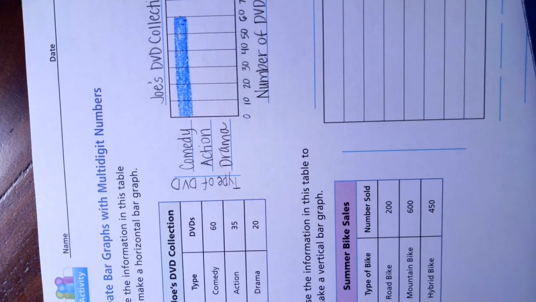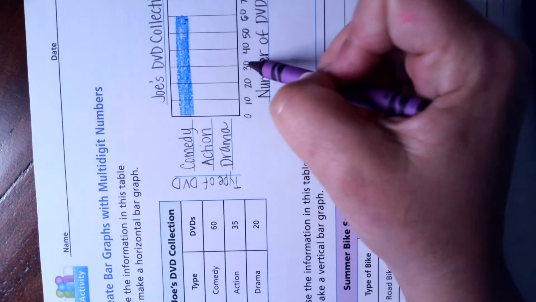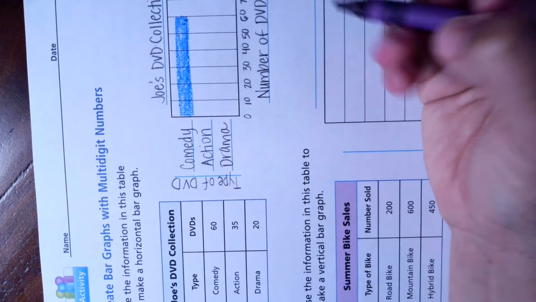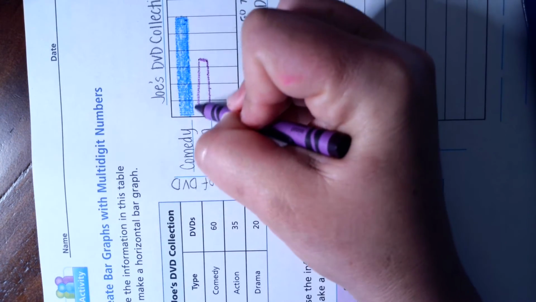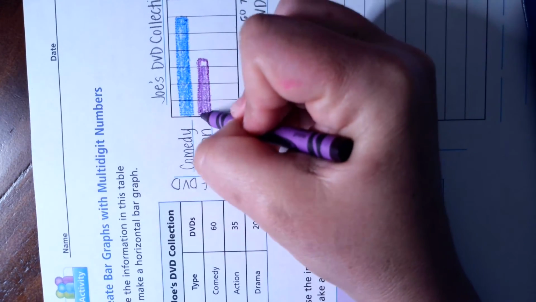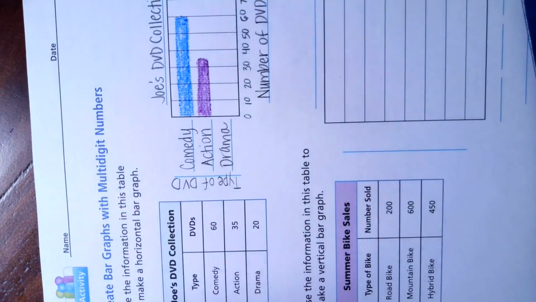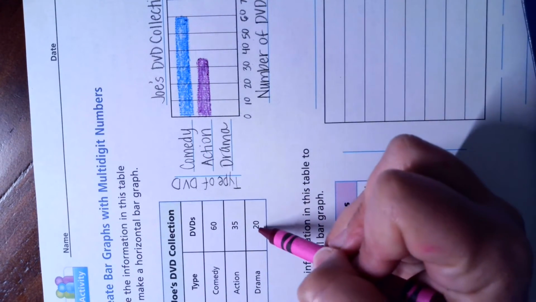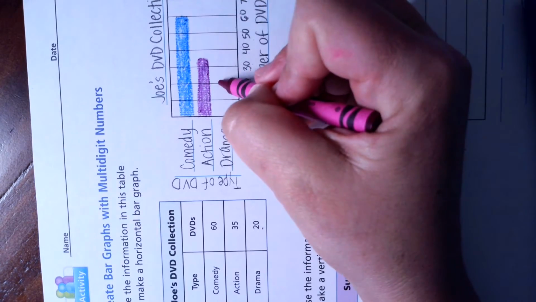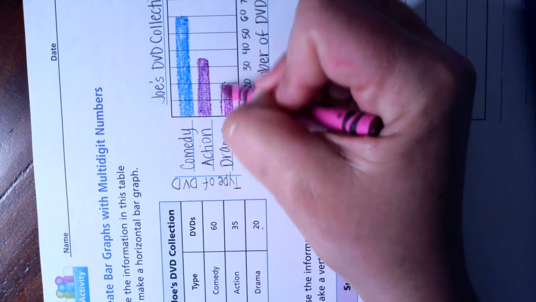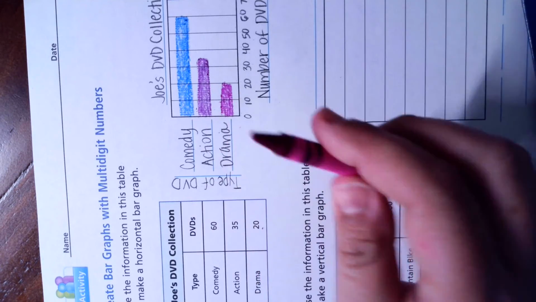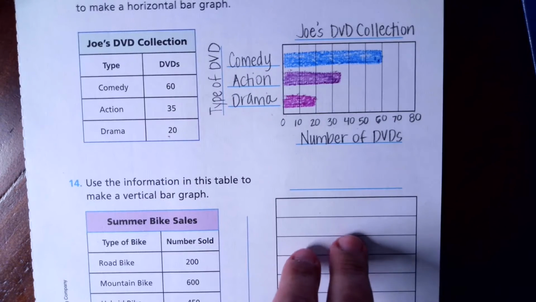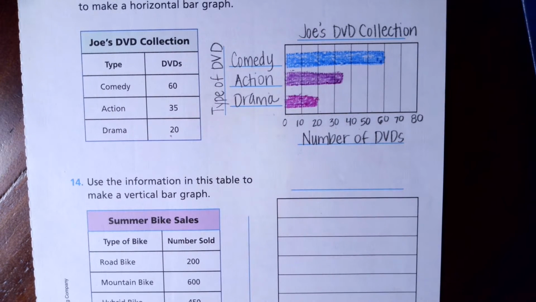Then it says action, which is 35. So I have 30 and 40 right here. So 35 is half of that, so it's going to be in the middle. So I'm going to draw my little line like that, and I'll draw my bar. So halfway. And then I'm going to grab my last color, and I know drama is 20. So here's 20 on my bar graph. I'm going to draw my bar. Ooh, these two look very similar. That's okay though. So I have comedy, action, drama. And there you have it. So not too hard making a bar graph. There's just a few steps involved, right?